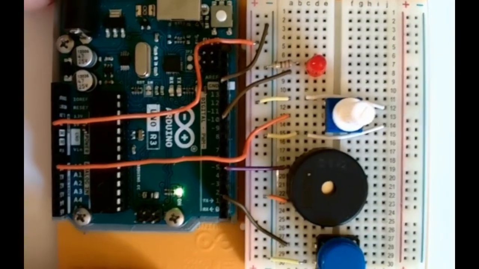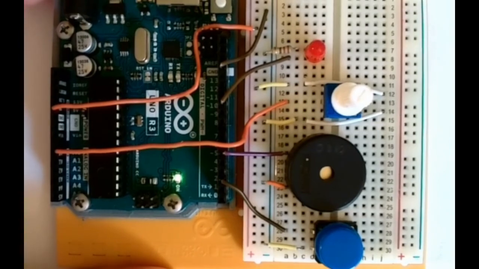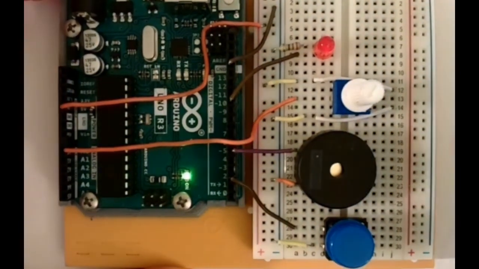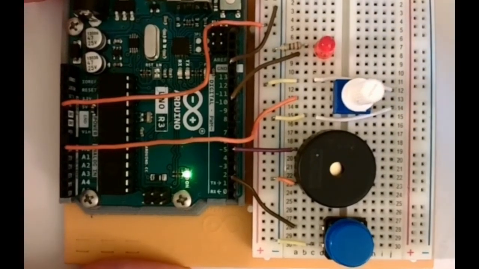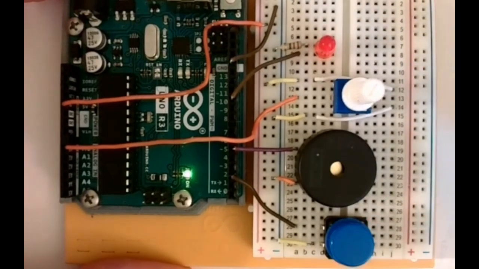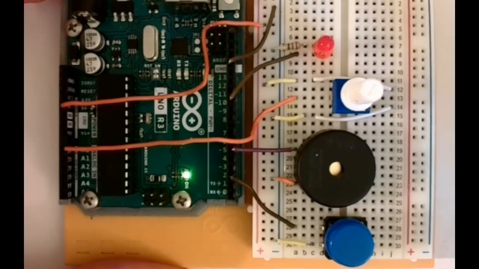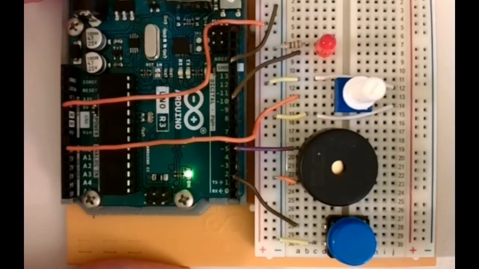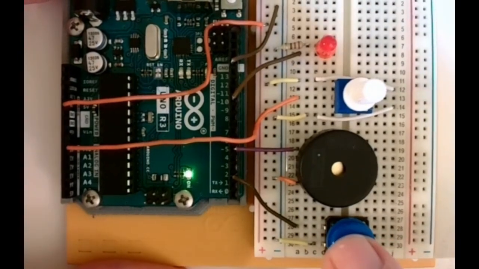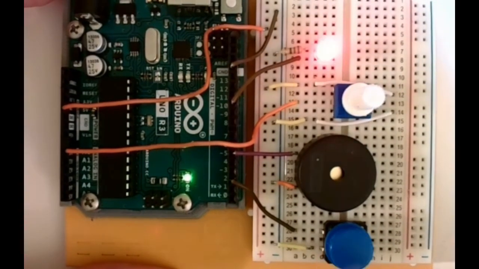It's waiting for some emergency condition to happen. Maybe it's meant to be a floating beacon, and when it senses salt water, it turns on. Or maybe it's a device where if someone falls down, it senses the force of falling and turns on. In this case, we're going to push the button, and that should start it working.